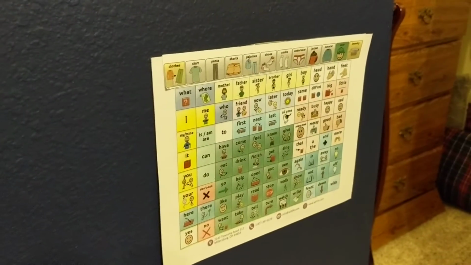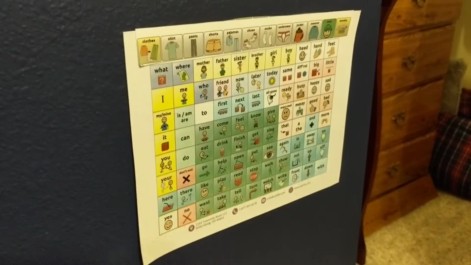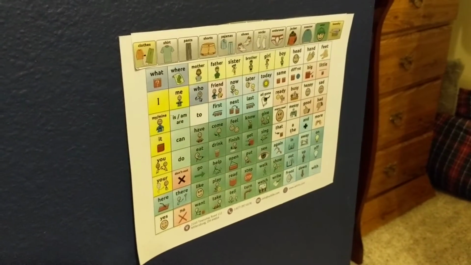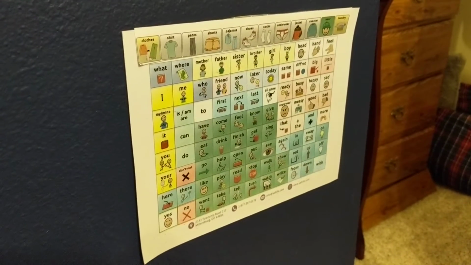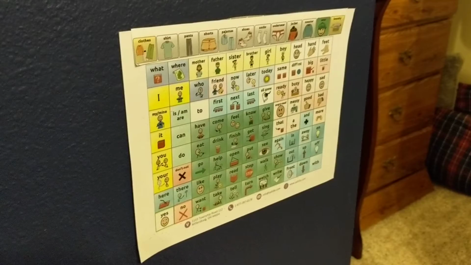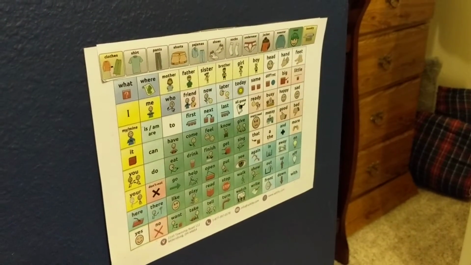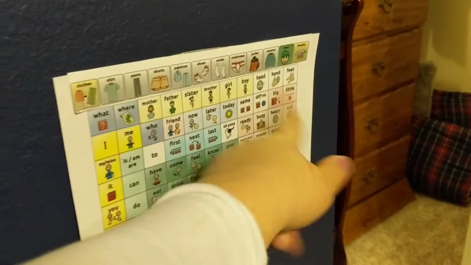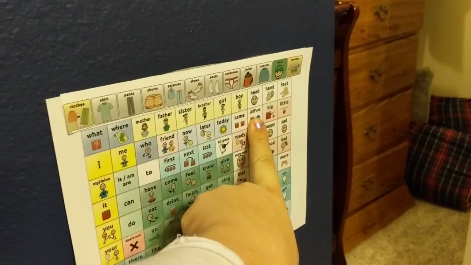And, you know, it just slows down your language whenever you're using this visual support. Slows down your language. You're using fewer words. It also helps orient and focus them so that they're not having so much of a fit and they're listening to you. And so we were able to get through that stage and get on with our bedtime routine just fine with this.